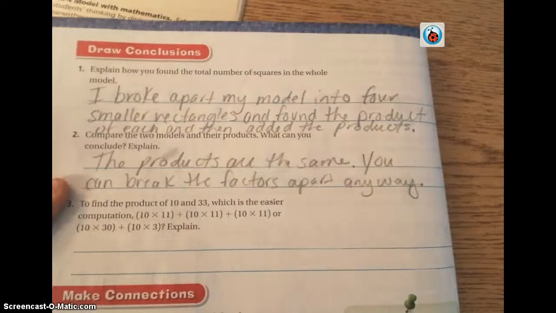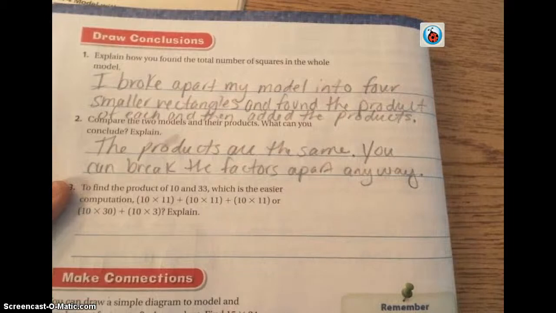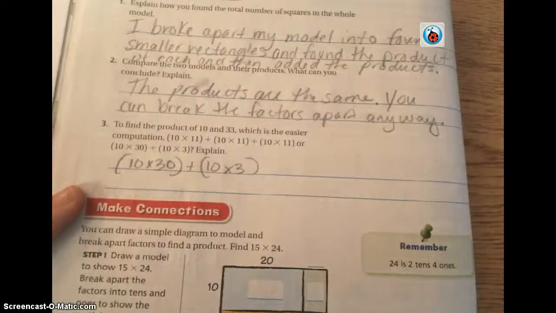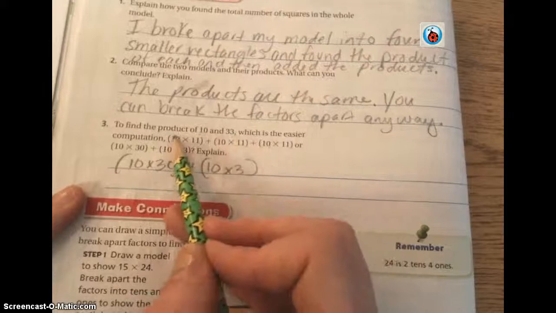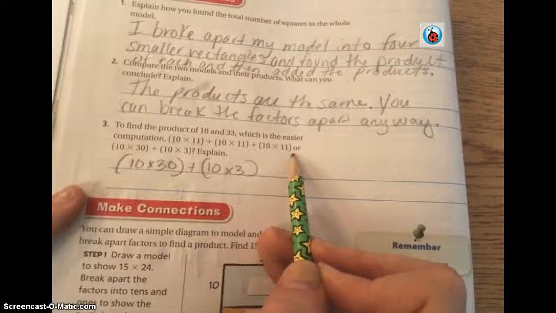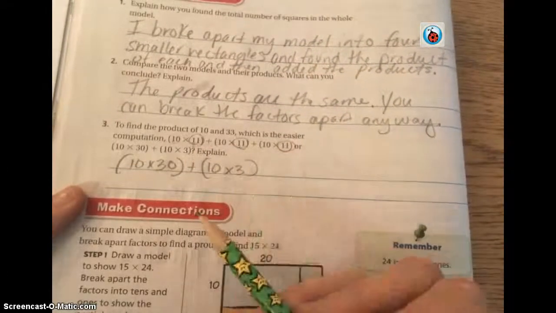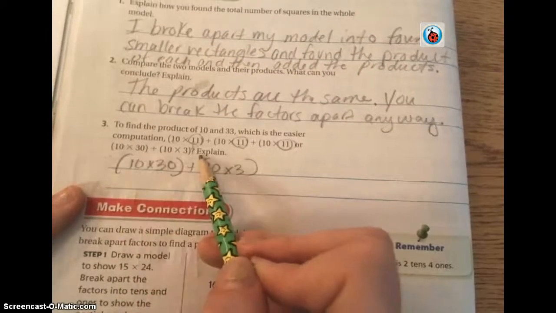Okay. Number 2 says compare the 2 models and their products. What can you conclude? I can conclude that the products, like I said at the end, I circled them, they were the exact same. And you can break the factors apart any way that you want. Okay, number 3 here is basically asking you which is the easier computation of 10 and 33. Okay, so they're taking 10 times 11 plus 10 times 11 plus 10 times 11. Okay, so they're actually doing that 3 times, because if you added 11 plus 11 plus 11, you'd get 33. Or they're just doing 10 times 30 plus 10 times 3.